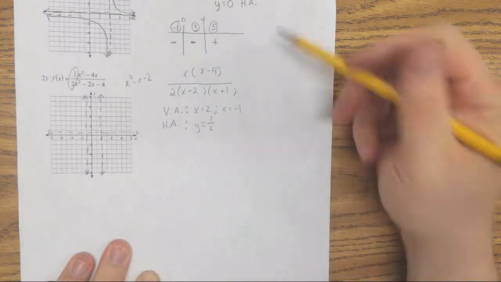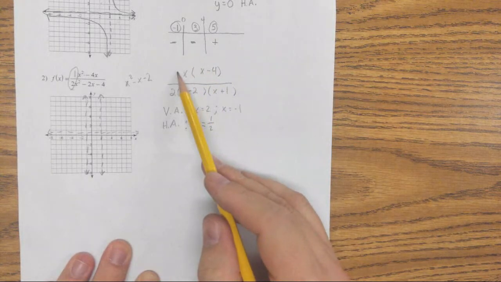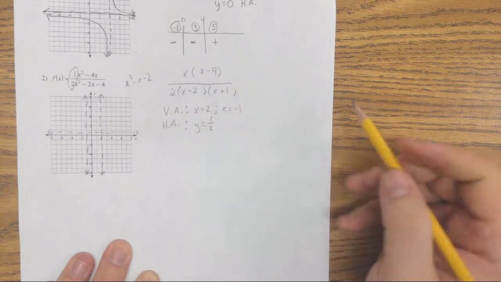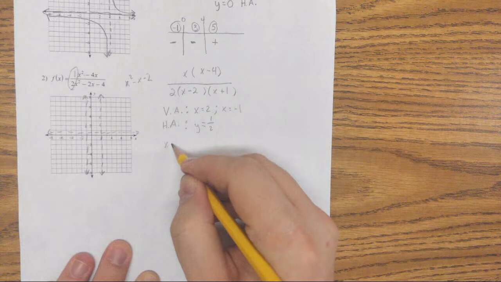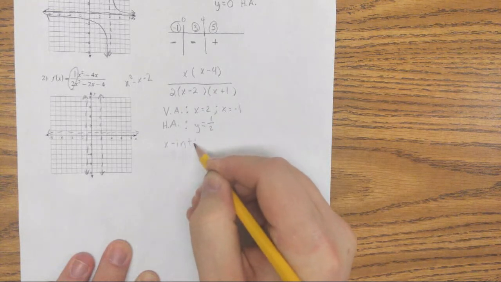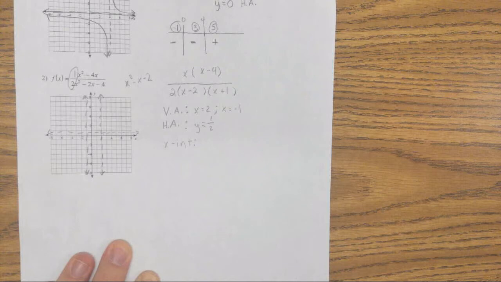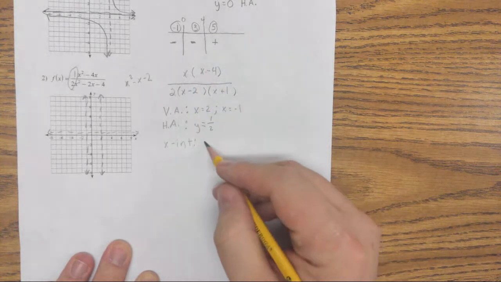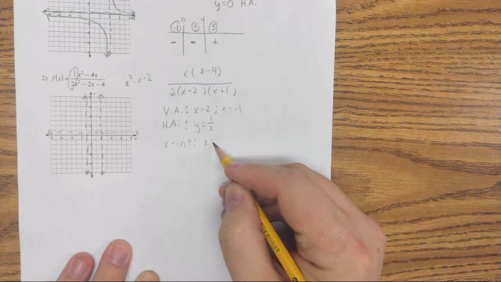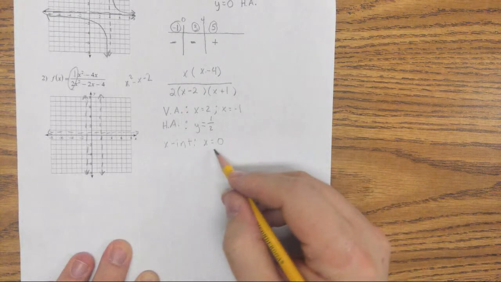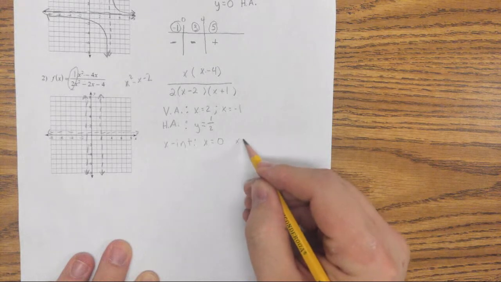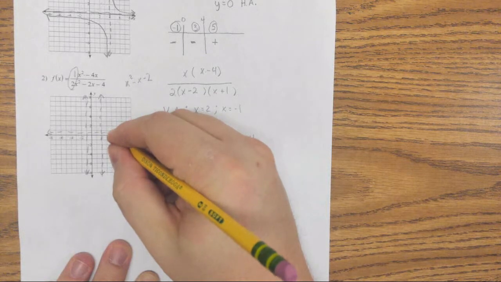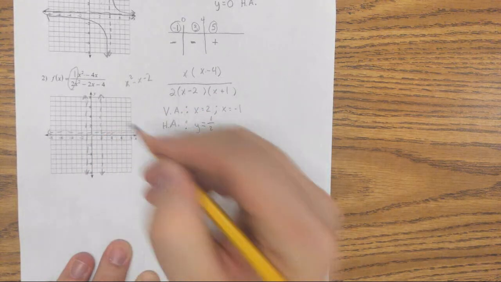Okay, this one's a little trickier than the first one because I've got these values on top. If I've got these x's on top, that means that I have some x-intercepts that I need to concern myself with. Well, the x-intercept is just where either one of these are equal to 0. So I've got an x-intercept at x equals 0, and I've got an x-intercept at x equals 4. So I've got one here, and I've got one here.